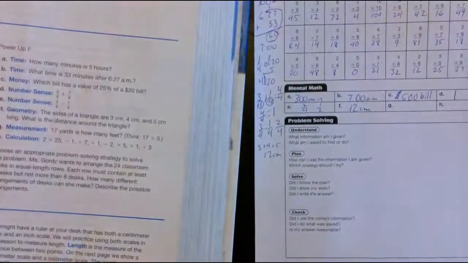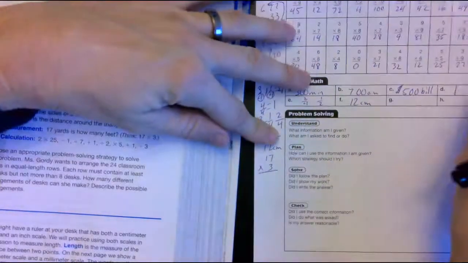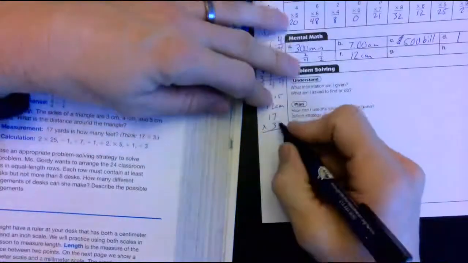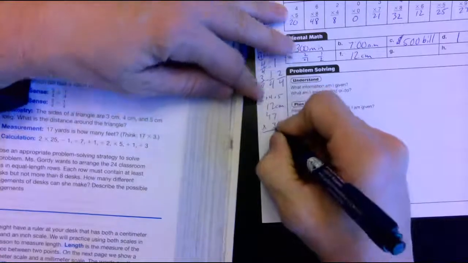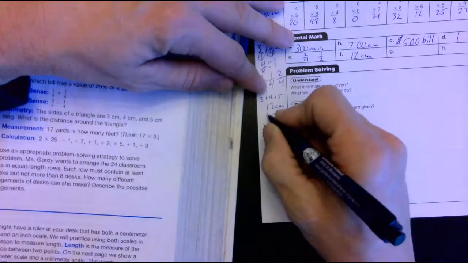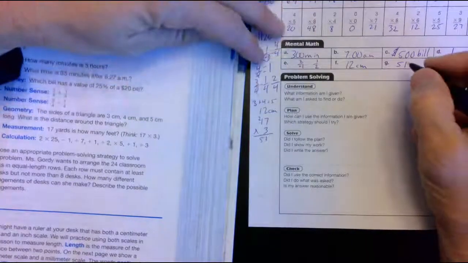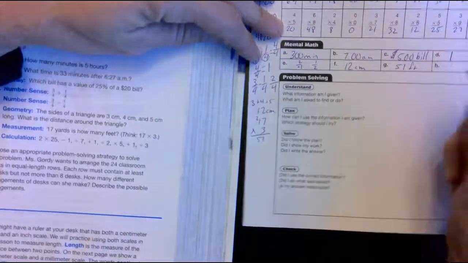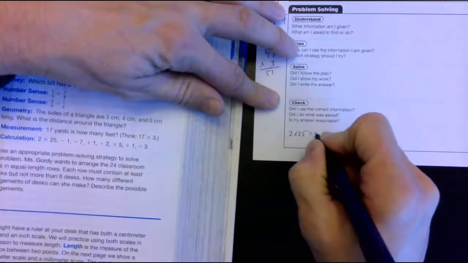G. 17 yards is how many feet? Yards, feet. 3 feet per yard. So you can take 17 and multiply that by 3. 7 times 3 is 21. 1 times 3 is 3, plus 2 is 5. 51 feet.